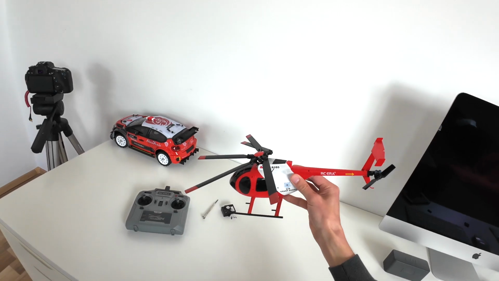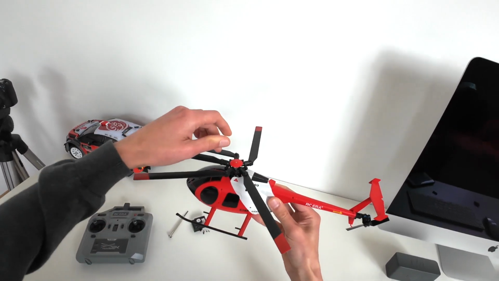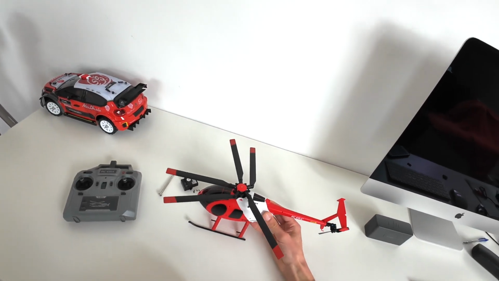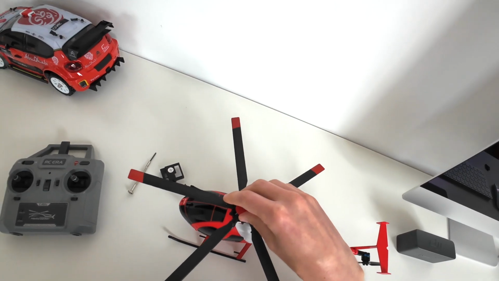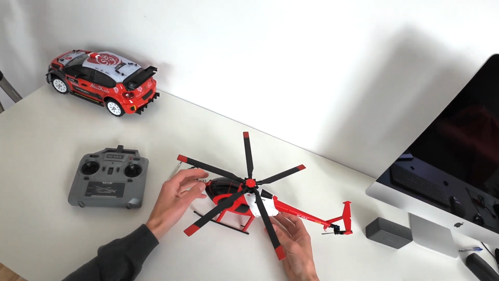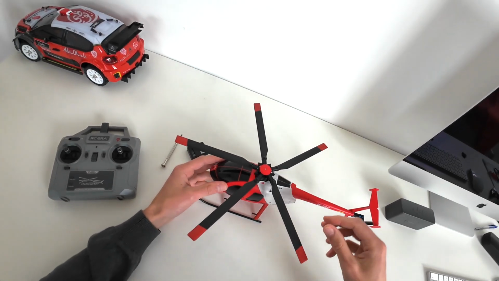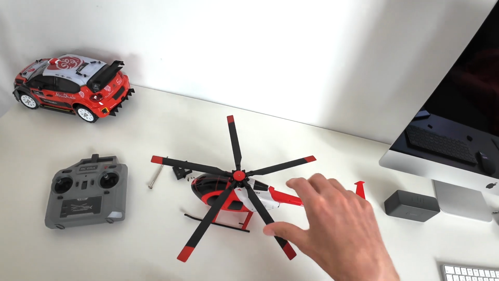It constantly just doesn't fly stable, and the issue for all this is that the rotor head is out of phase. It's a rotor head phasing issue. That's a mechanical issue.